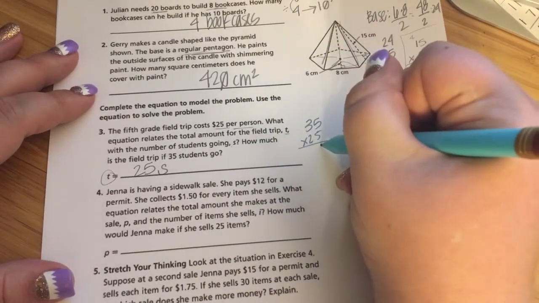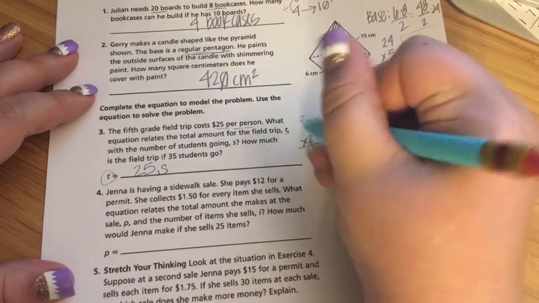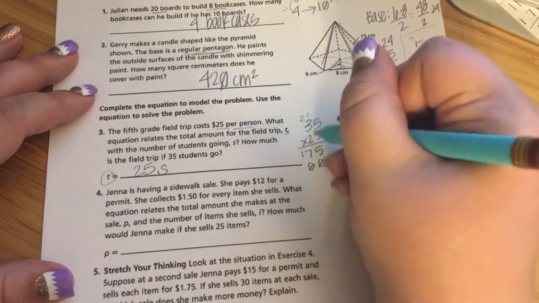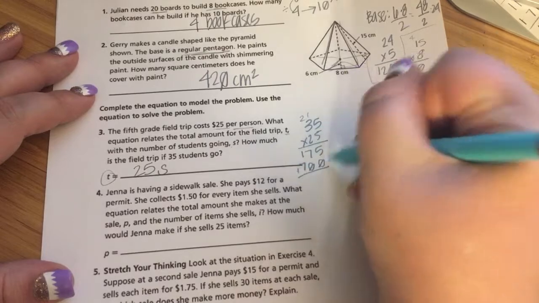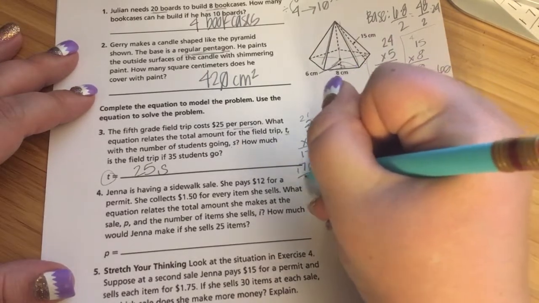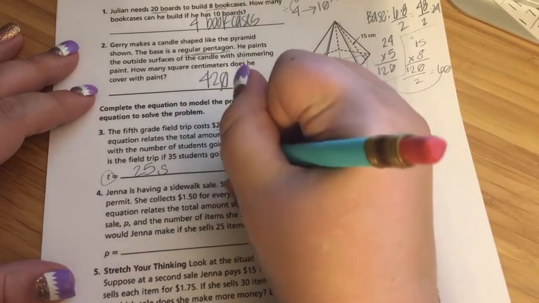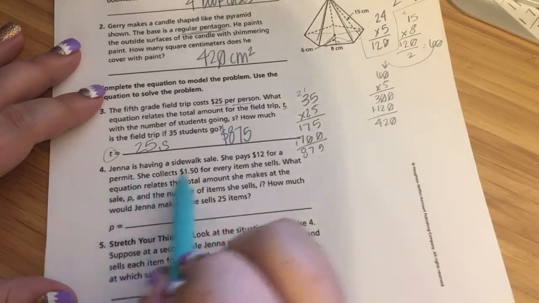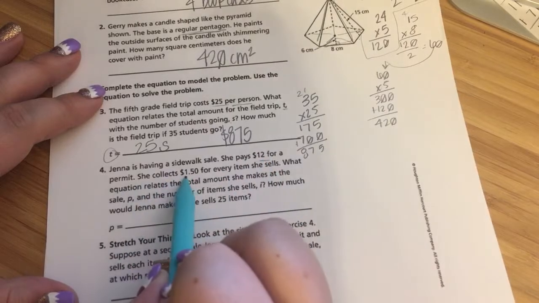Now I need to multiply 25 and 35. When I multiply 35 and 25, 5 times 5, 25, carry the 2, 15 plus 2 is 17. Put down a 0 as a placeholder. 2 times 5 is 10, carry the 1. So that's, 3 times 2 is 6 plus 7. I get a total of $875 total for the kids to go on the trip.